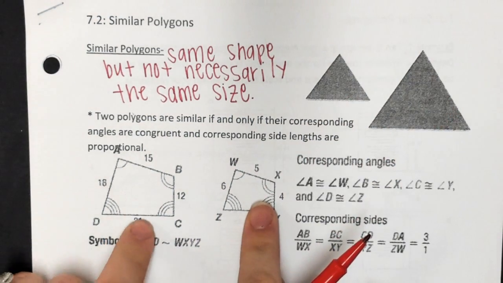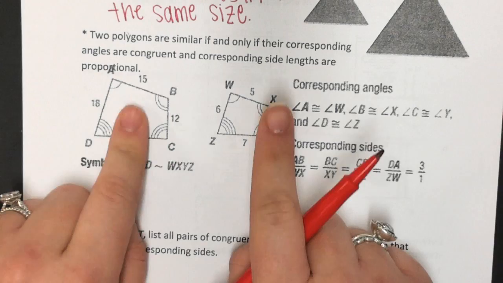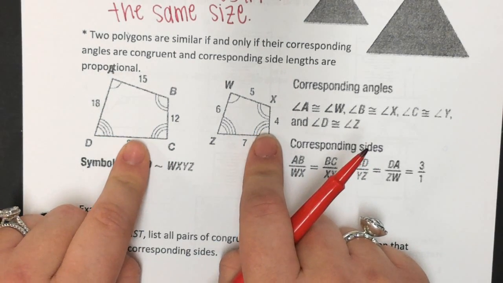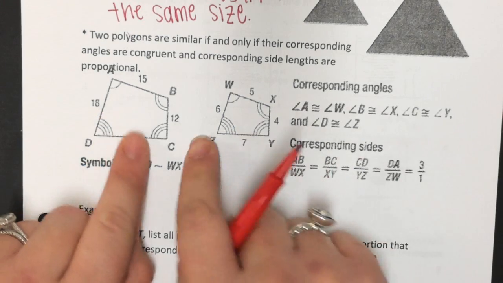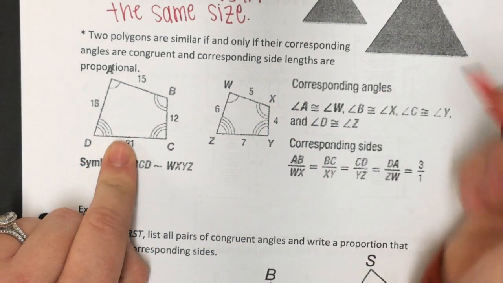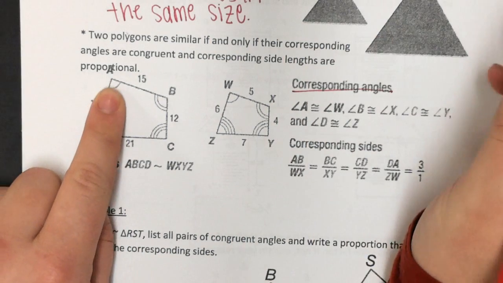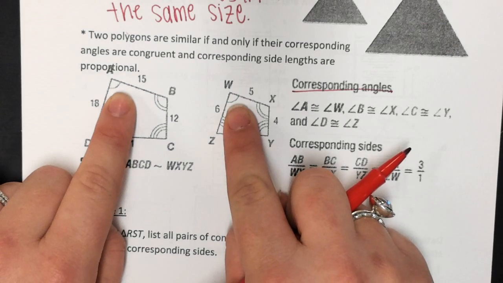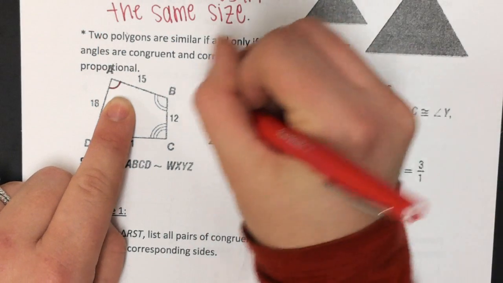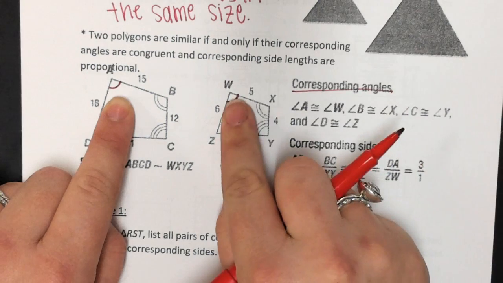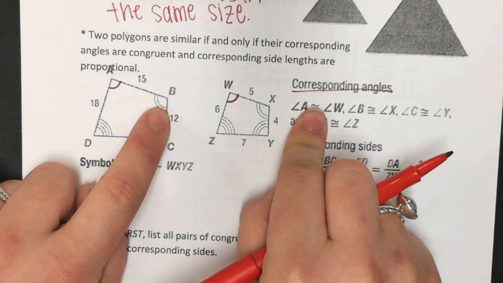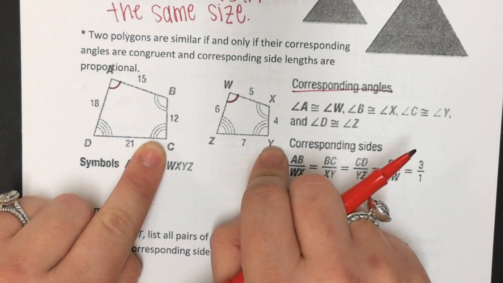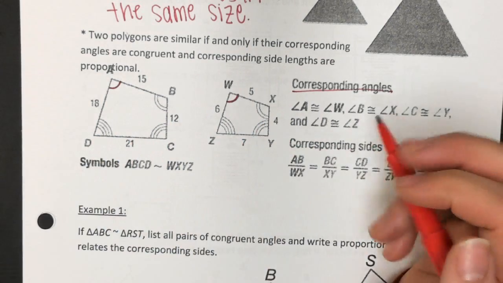So if we're looking at these two polygons, what kind of polygons are these? Quadrilaterals. So in order for these to be similar, they have to have these corresponding angles. So A is congruent to W. I know that based on the number of rainbows they have. If this has 1, that means that it is similar to W. So A is similar to W, B is similar to X, C has 3, so it's similar to Y, and D is similar to Z.